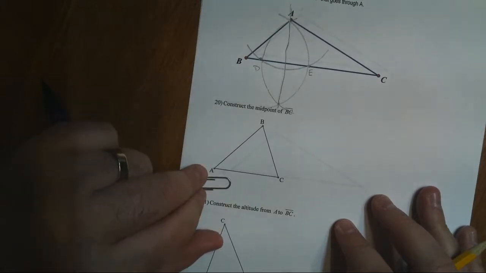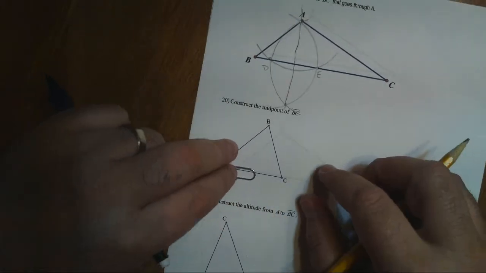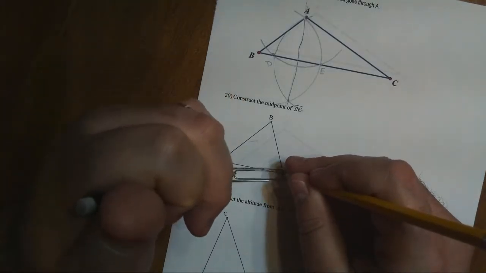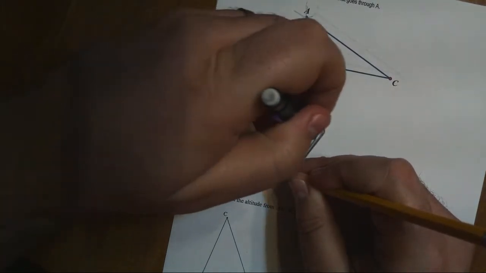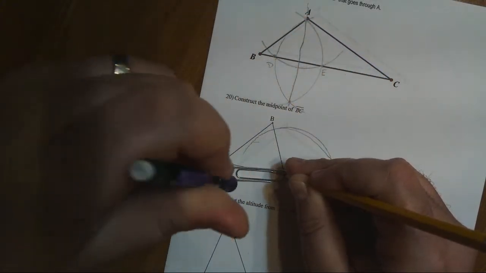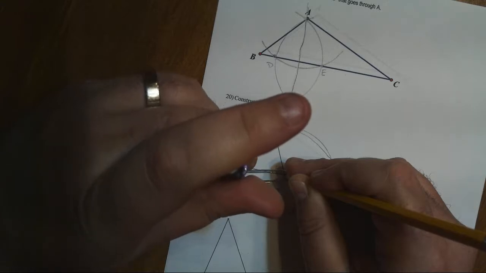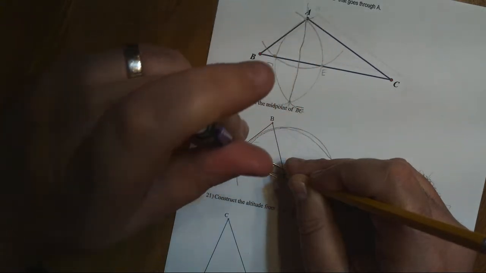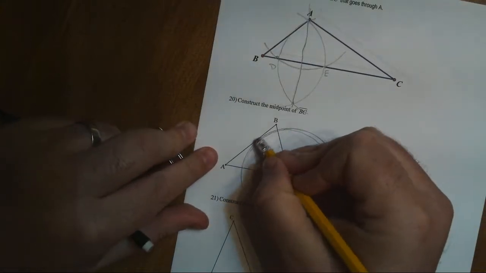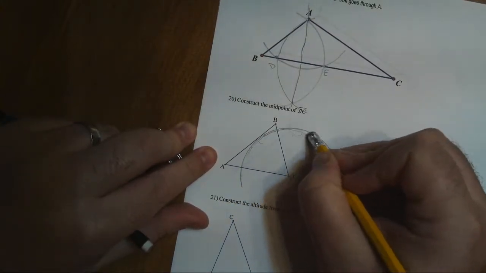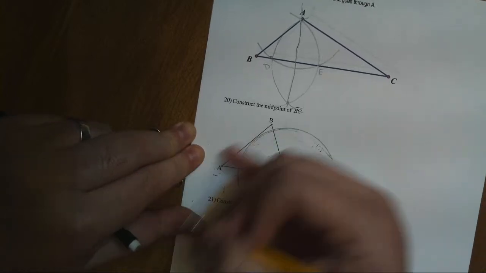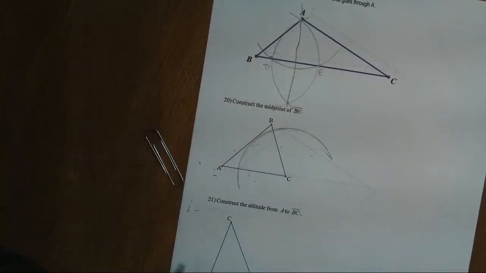Construct the midpoint of BC. So we need the perpendicular bisector, so we're going to put the sharp point in C, and draw a circle around it. Radius has to be more than half of BC, okay? Now I'm getting something like this. It comes off weird. I'm just going to erase the part of the circle that I don't want here. Okay, so if it happens to you, it's okay. You can erase it.